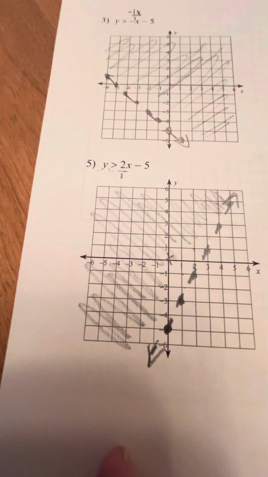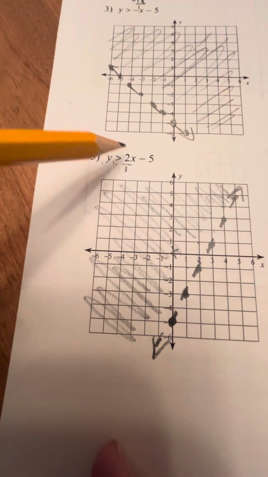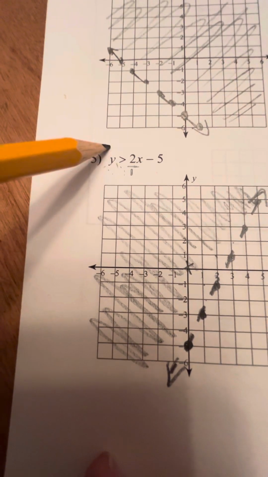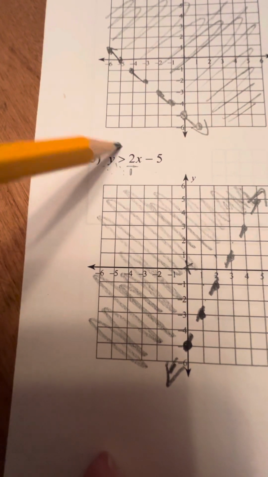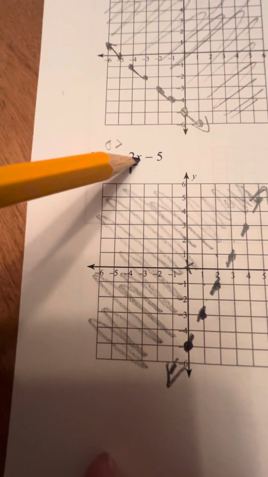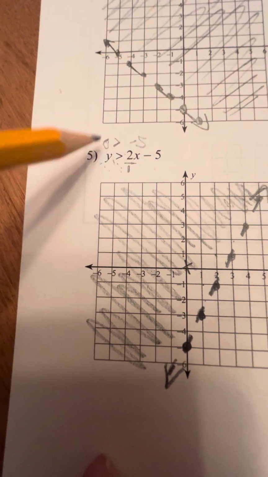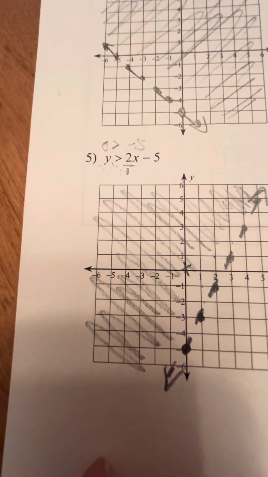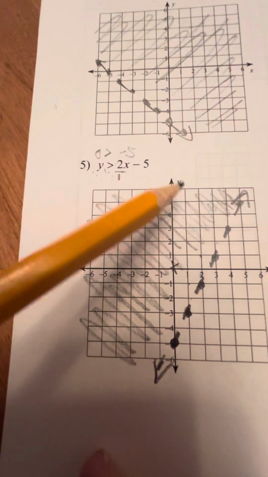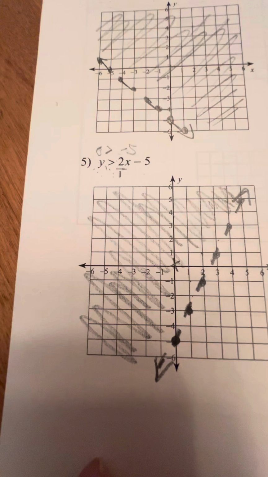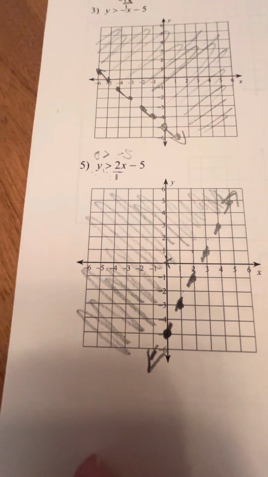So 0, 0. If I plug 0 in here and 0 in here and test this out to see if it works, it would say that 0 is greater than 2 times 0, which is 0, minus 5, so that would be minus 5. And is 0 greater than -5? The answer is yes. So that's a true statement, so that's the side I would shade. And if it's not a true statement, then what I would do is shade the opposite side.